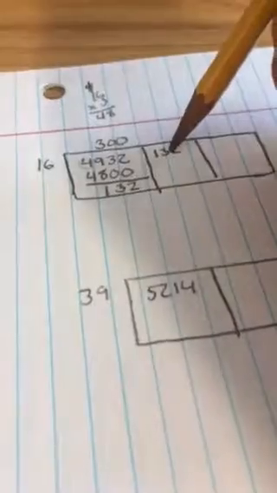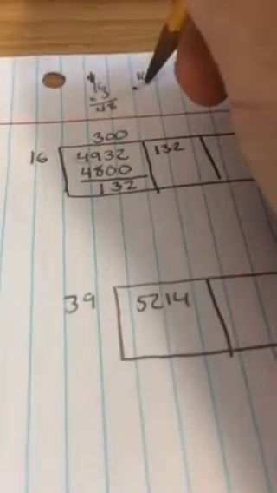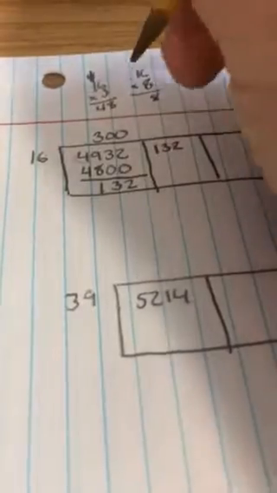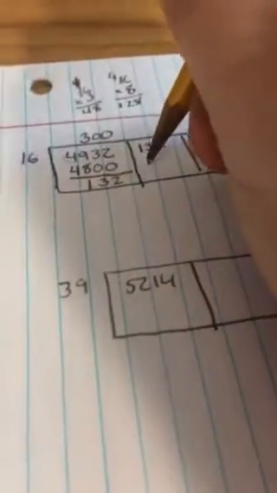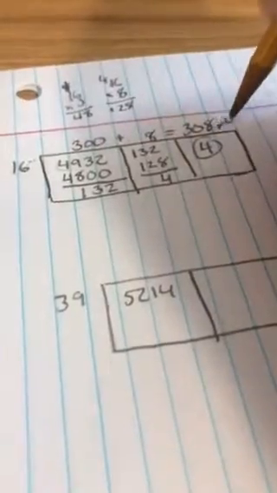which I'm going to put at the top of the next row. And now I'm thinking, how many 16s are in 132? So I know that's almost 10, because times 10 is 160. So I'll go 8, and I'll work it out just to be sure. So that's 8 times 6 is 48, and 8 times 1 is 8, so 12... 128. I'll put my 8 up top. I'll subtract, and I have 4. So 4 is going to be my remainder because it's smaller than 16. I'm going to add up 300 plus 8. So my final answer, I end up getting 308, remainder 4.